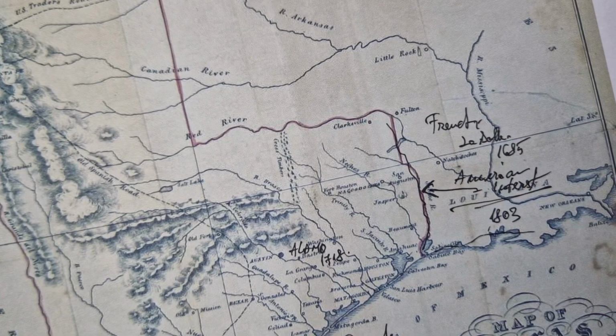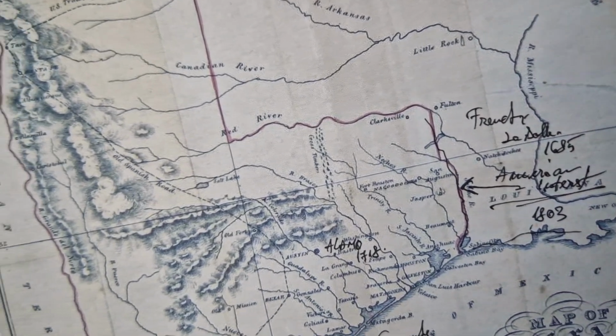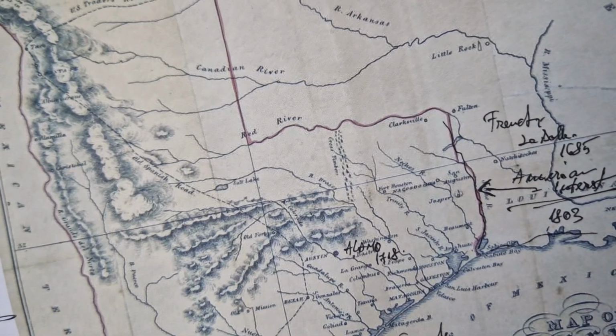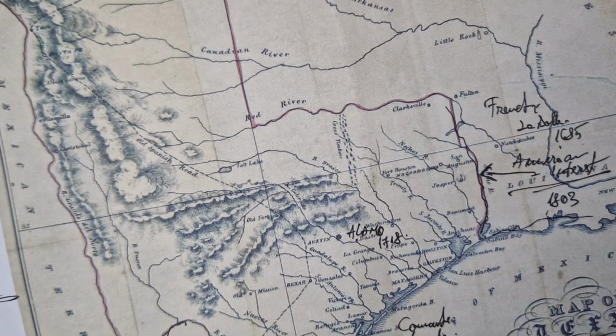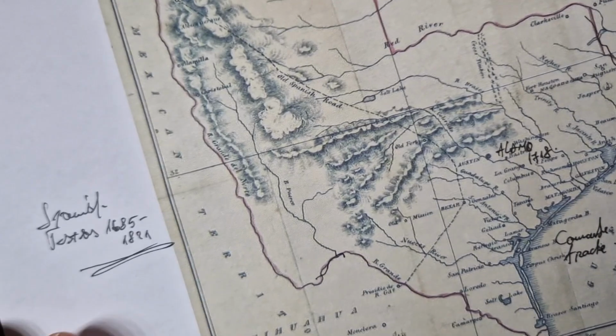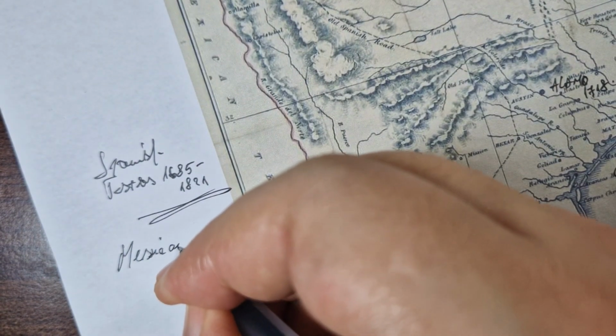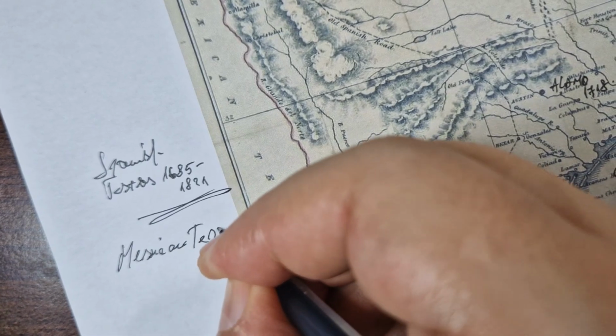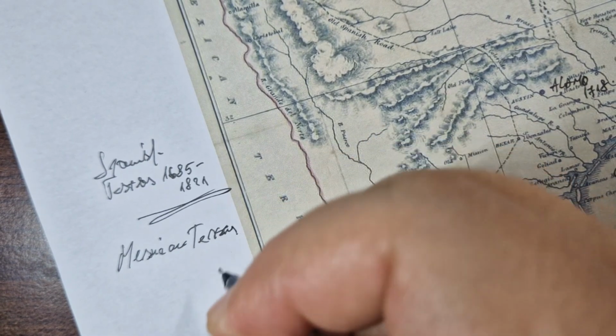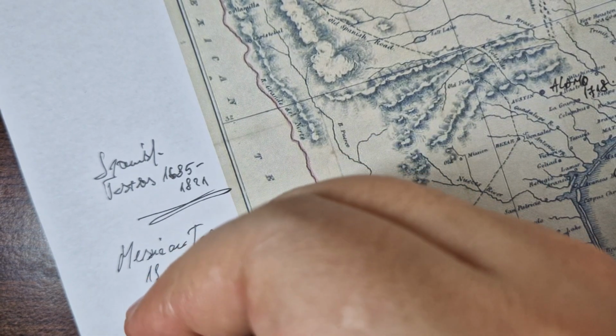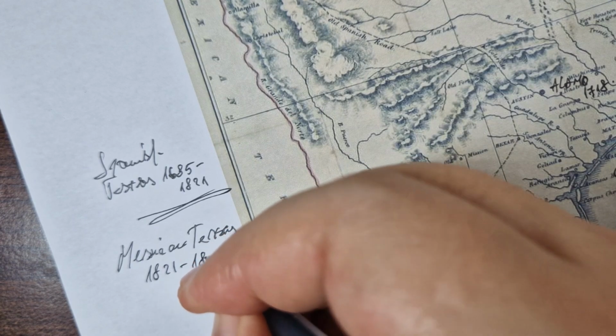Now, what happened next is a new era, Mexican Texas, from 1821 to 1836.